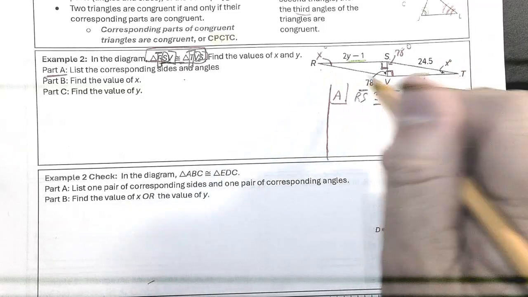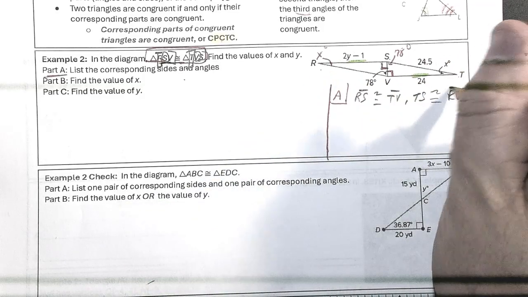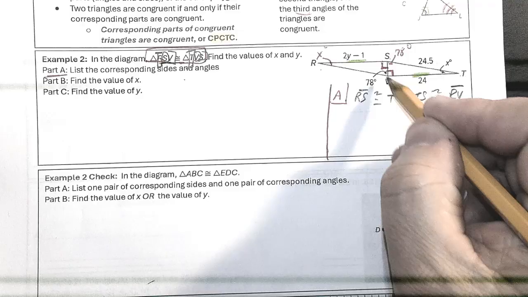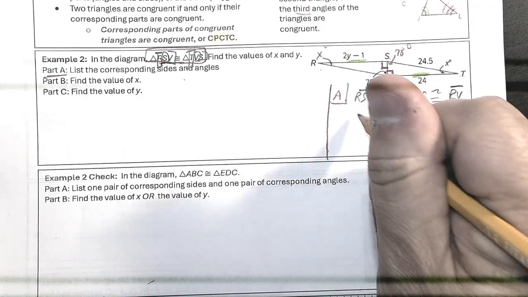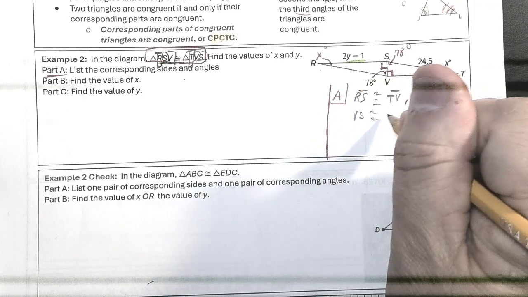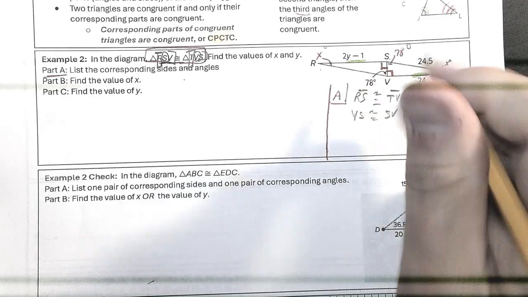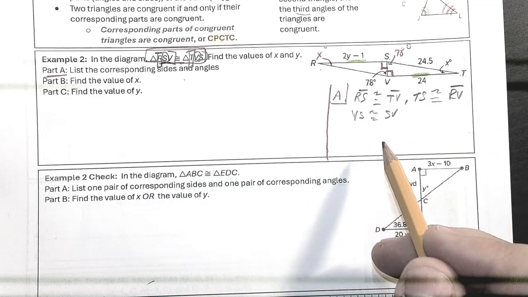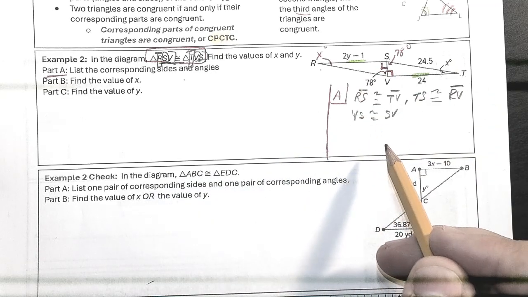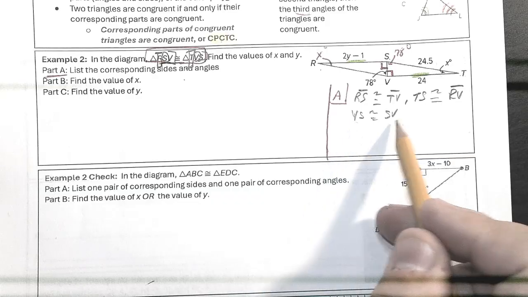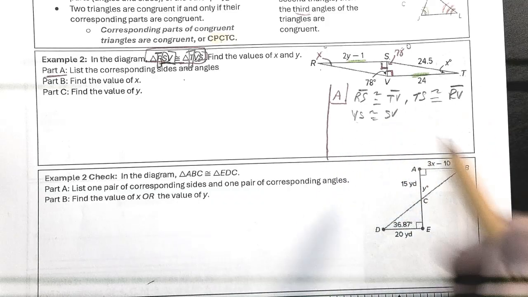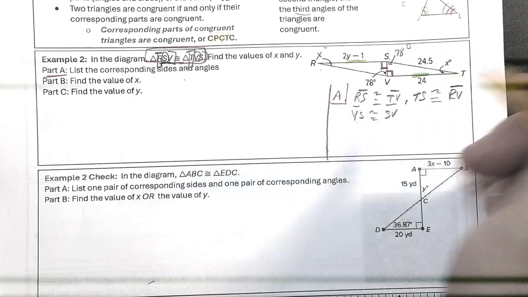And that's going to be RV. Okay, and then VS and SV. So this is like reflexive, but is it also symmetric? Because VS, SV. But those are congruent because reflexive, though.